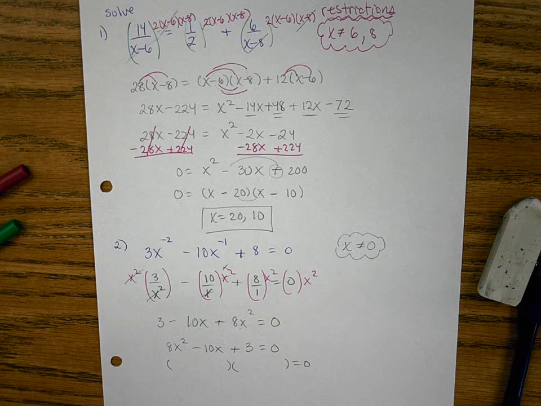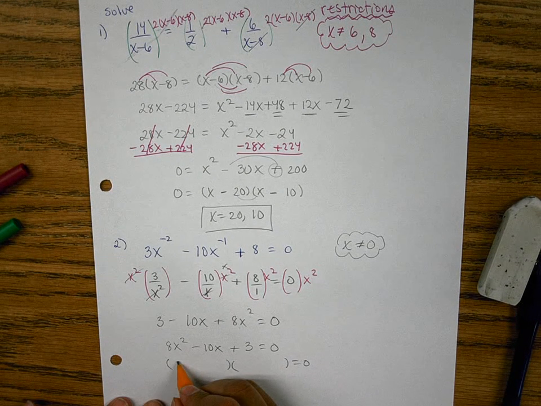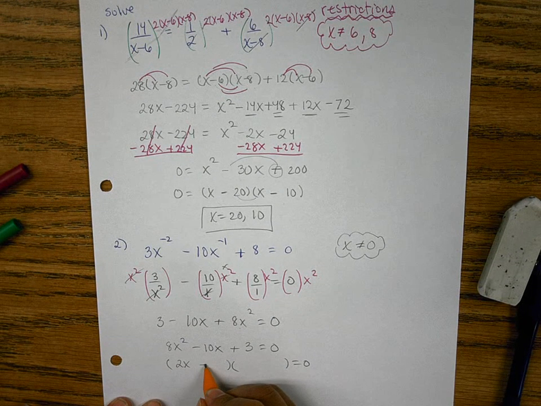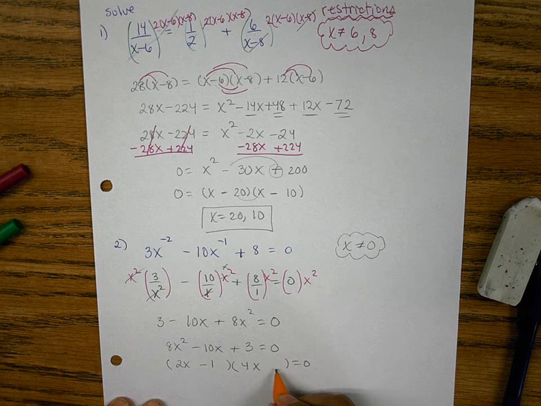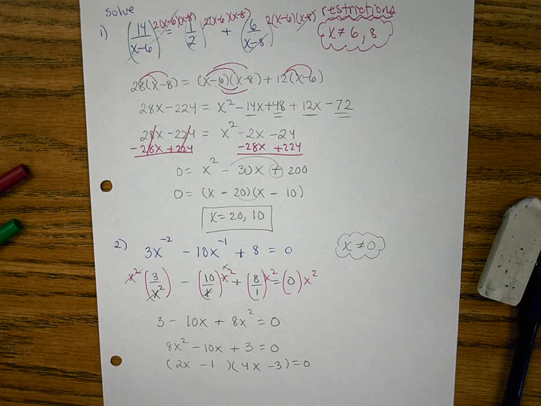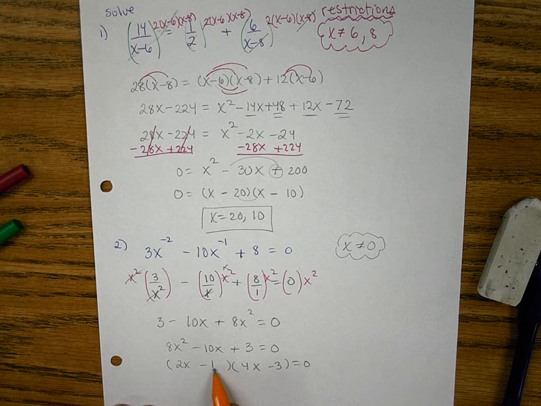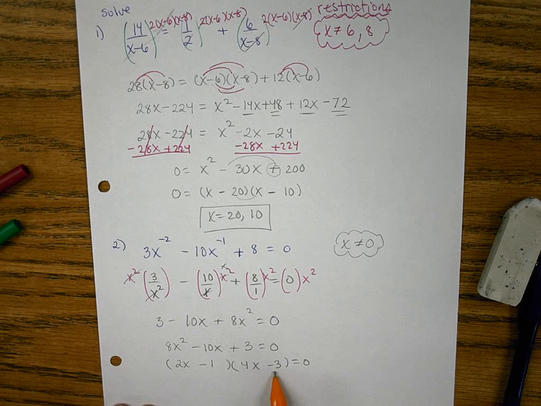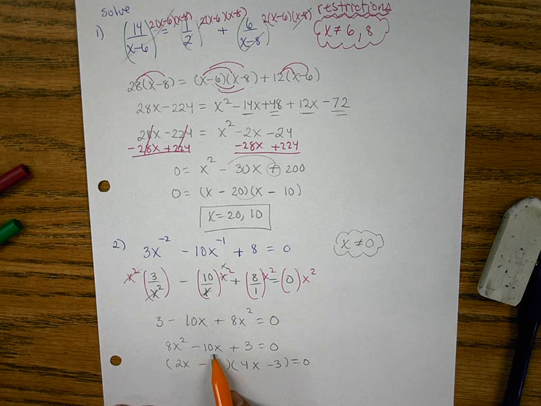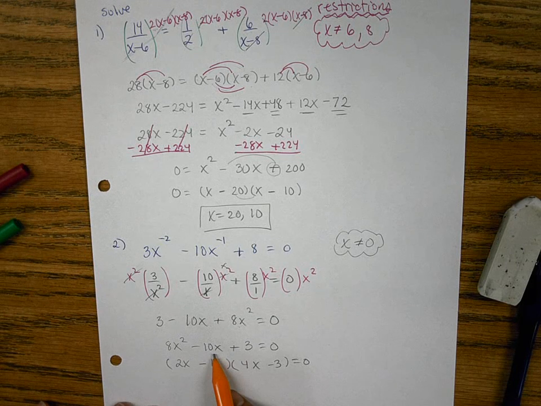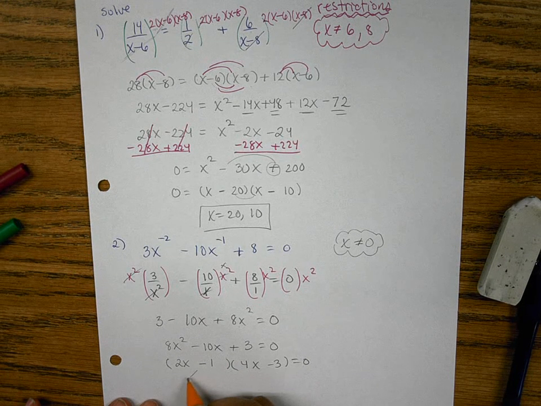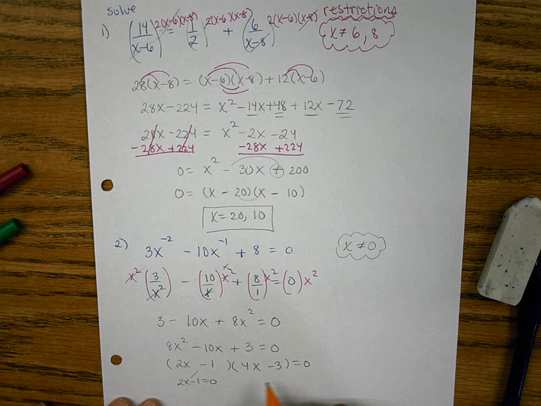Double bubble, so we're going to use zero product property. You can hit pause, factor on your own, and then hit play and see if you've got it. Okay, I have 2x minus 1 times 4x minus 3. I can see here that 2x times 4x is 8x squared. That multiplies to positive 3. Negative 4x, negative 6x is the negative 10x. All the factoring that we did last unit we will be using for this unit.